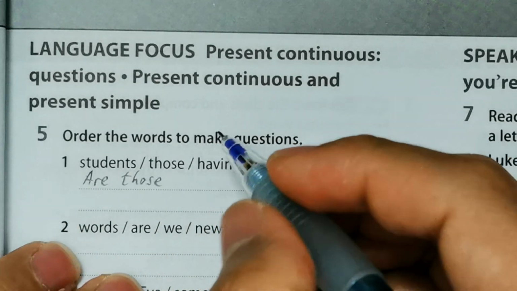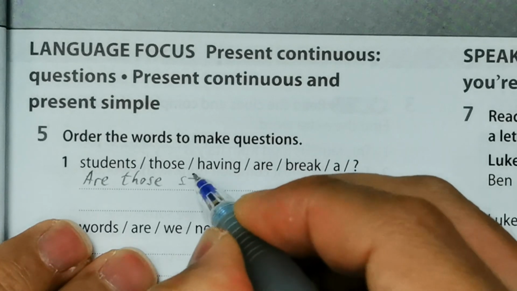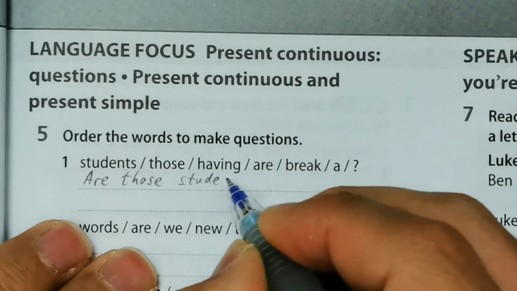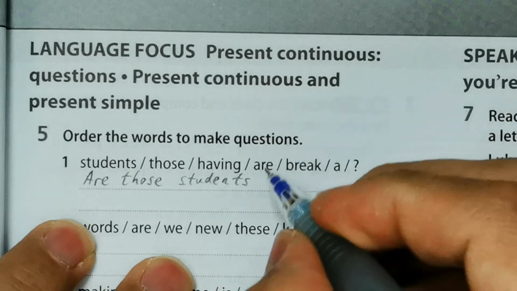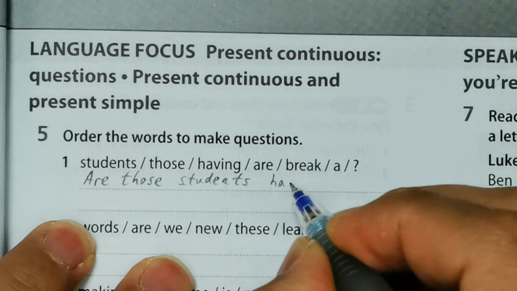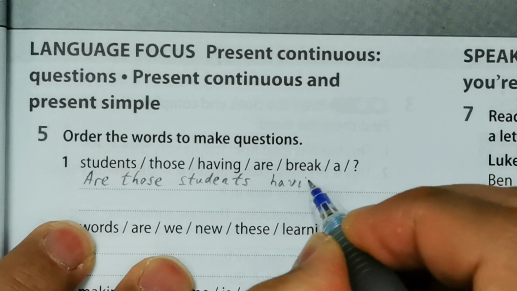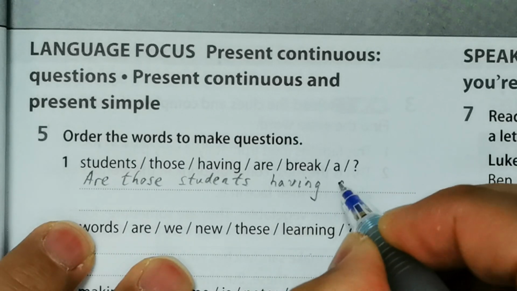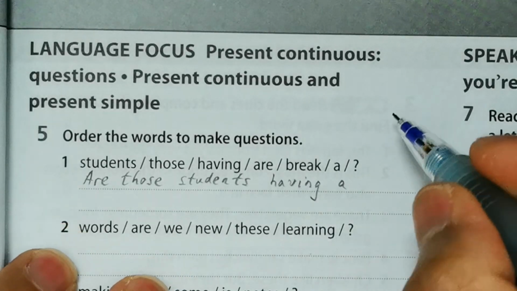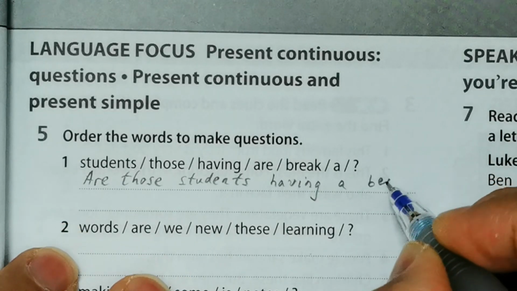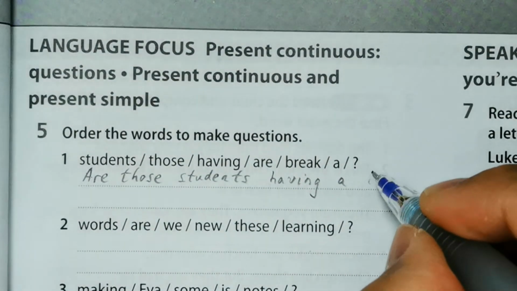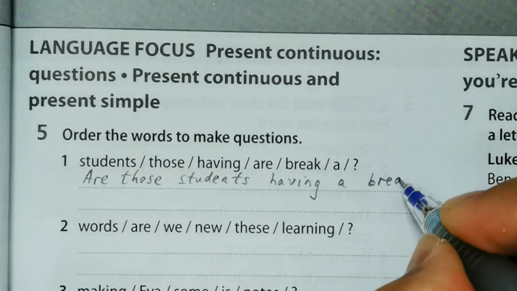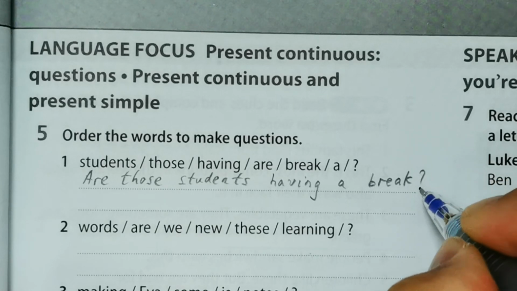Are those students having a break? Question mark.